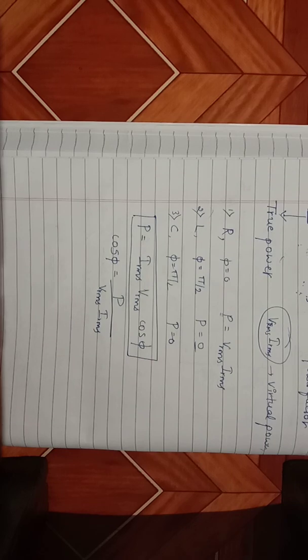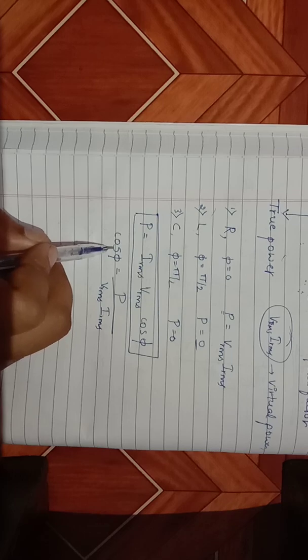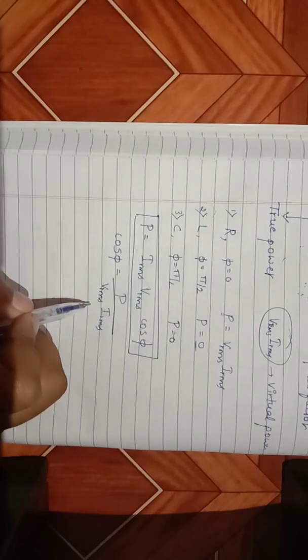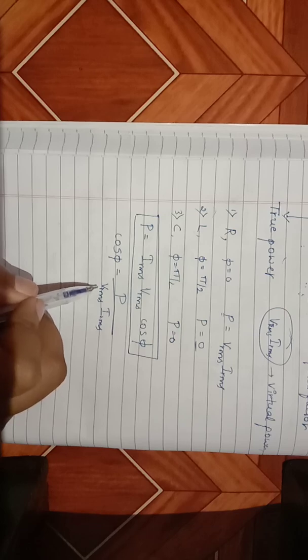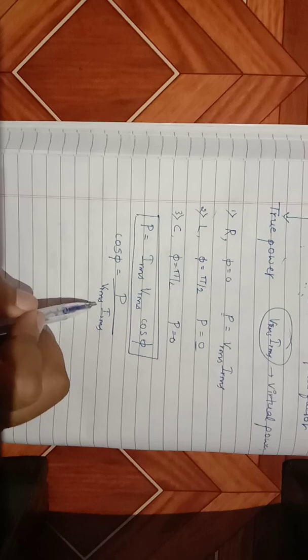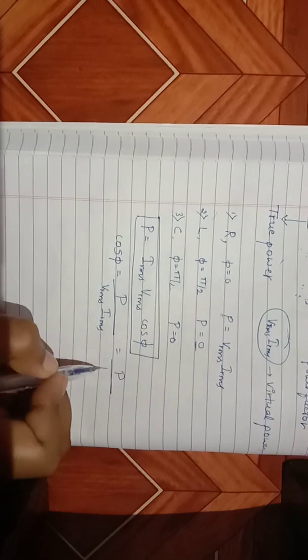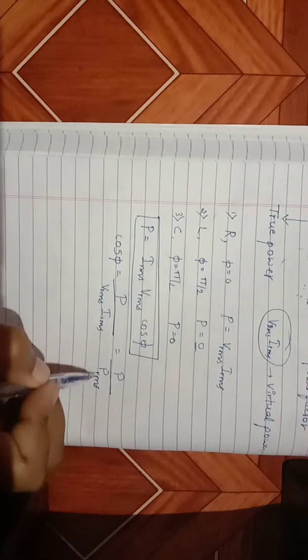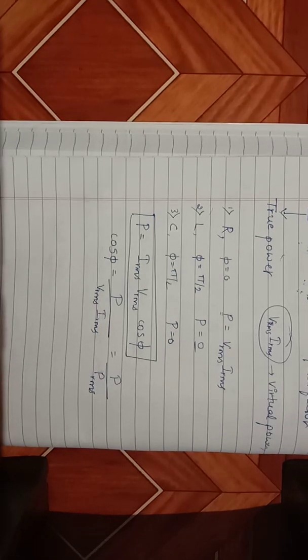Yes, so can we define this power factor as the ratio of true power to virtual power? Yes, the power factor is nothing but the ratio of true power to virtual or apparent power in an AC circuit. Understood? So you can also write it as P divided by P RMS. So this is the definition and formula for the power factor.